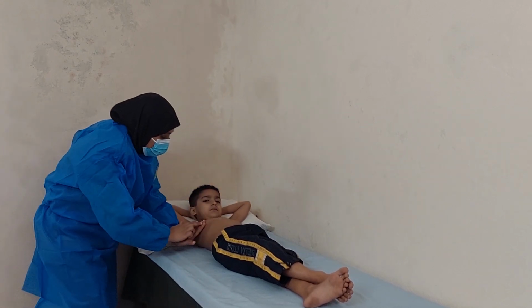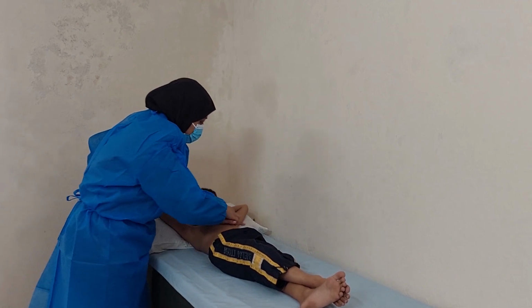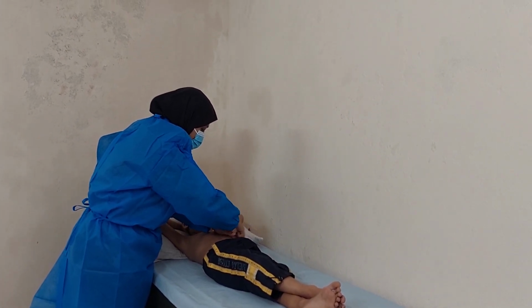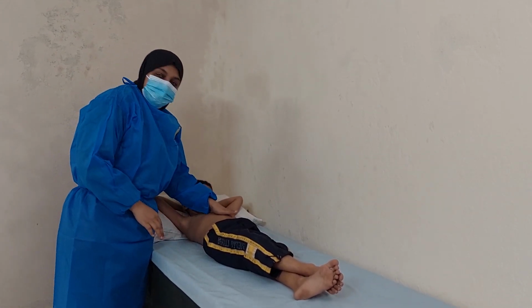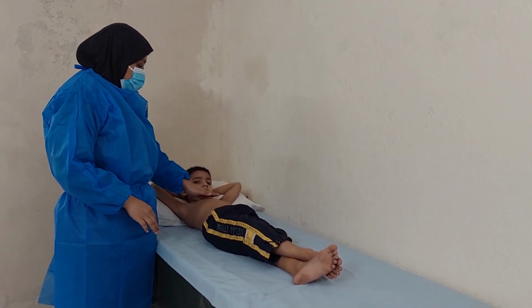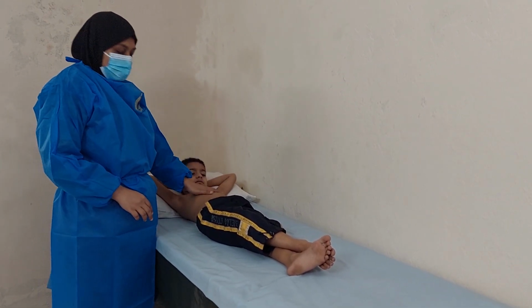At the same time, I am comparing the right and left side to see if there is any abnormality. I did not find any abnormality here. My percussion note was not dull, it was resonant.